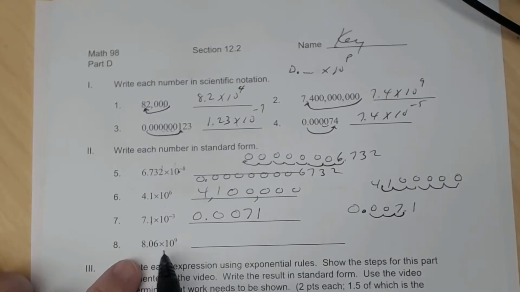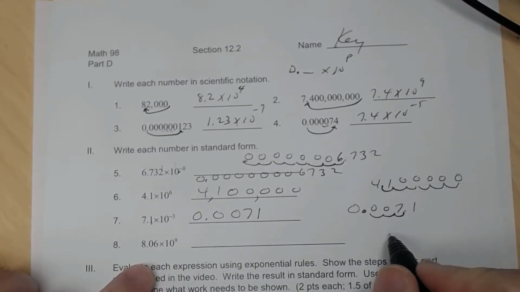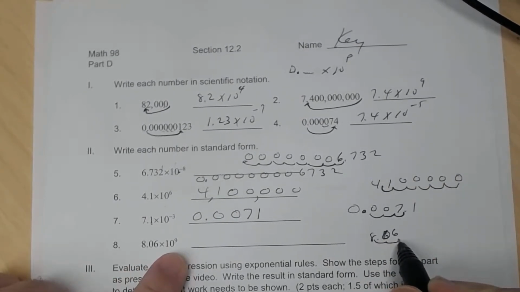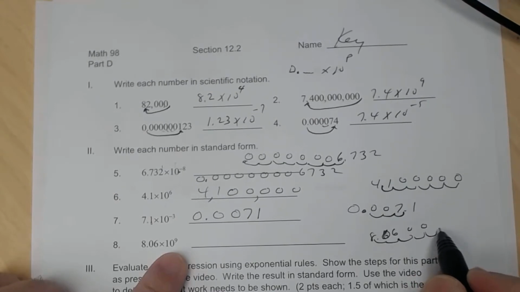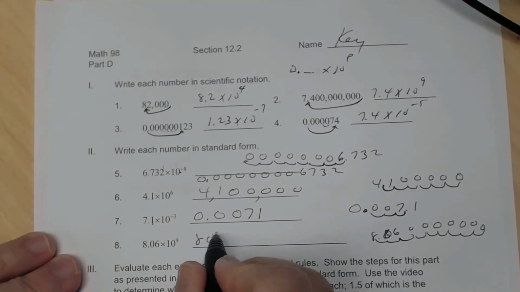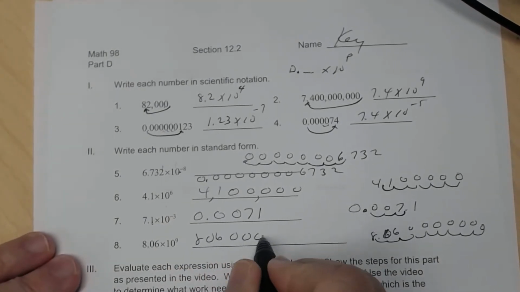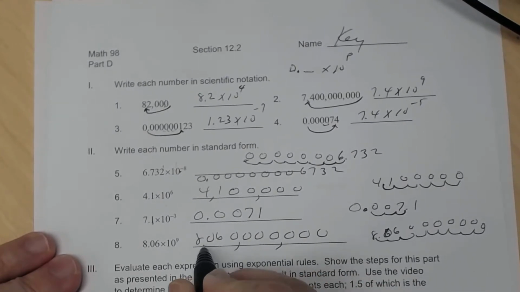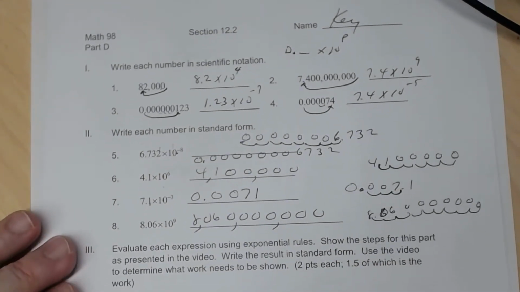Here, that's a positive 9, so that number's going to be pretty big, a number bigger than 1, so you have to go to the right. So it's 8.606. Okay, so here's 1, 2, so that means you need 7 zeros. 1, 2, 3, 4, 5, 6, 7. So I get 806 and then 7 zeros. 1, 2, 3, 4, 5, 6, 7. And so I get that number.